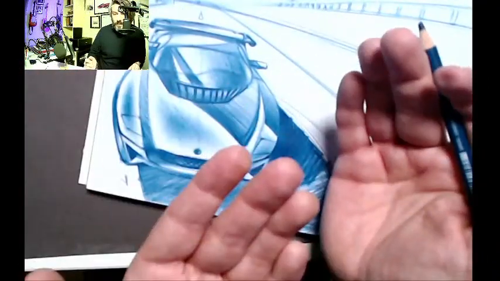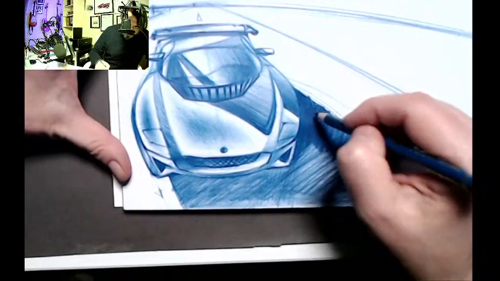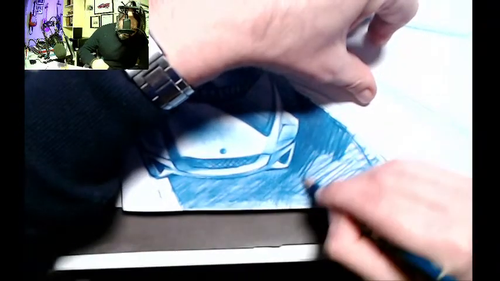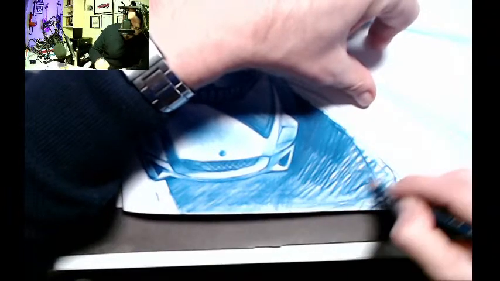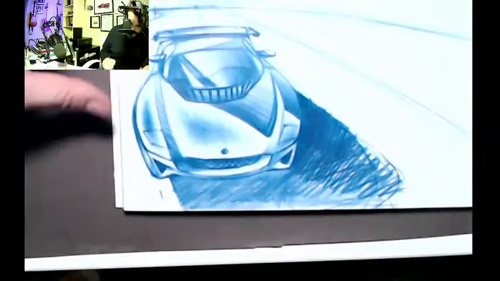You see now the car is coming out because this is really super dark. Then the rest you can do in an artistic way like I'm doing here, that is fine.